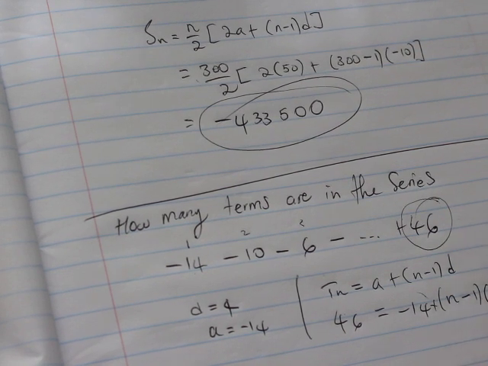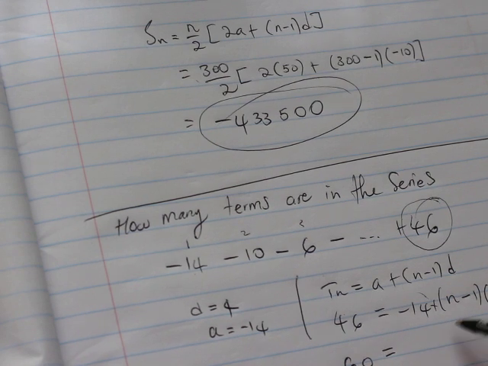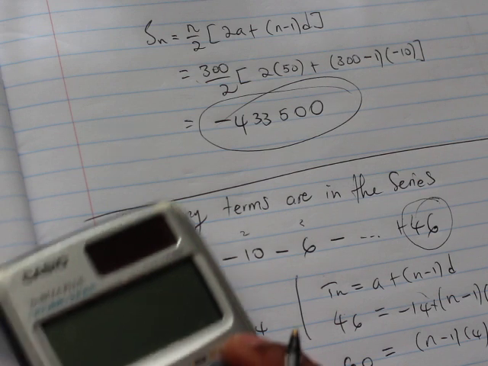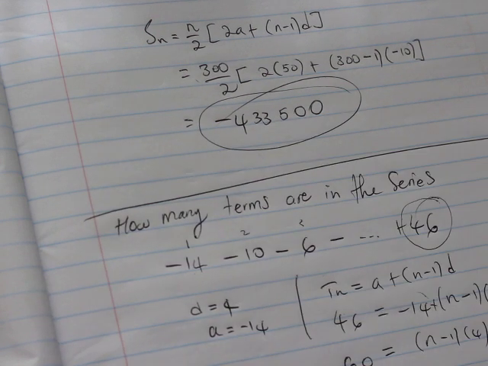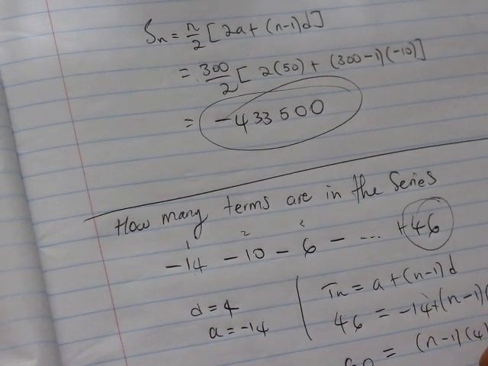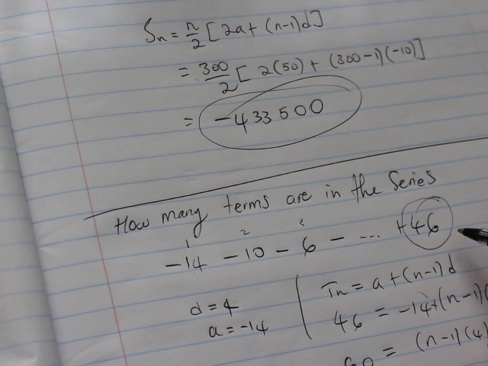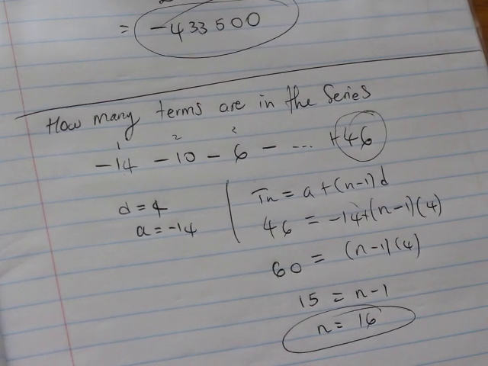Then we solve for the n. So minus 14 comes this side, becomes 60. 60 is equal to n minus 1 times 4. Divide throughout by the 4. So 60 divided by 4, that's 15. So 15 is equal to n minus 1. So n is equal to what? 16, meaning that the total number of terms in the series is 16.